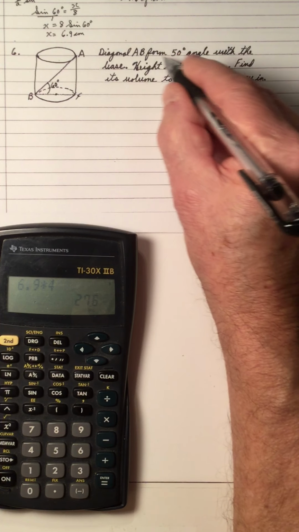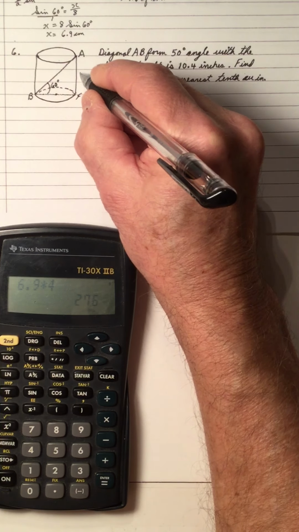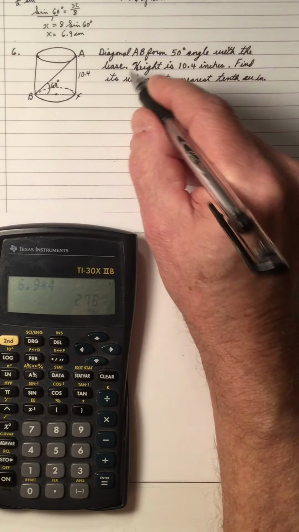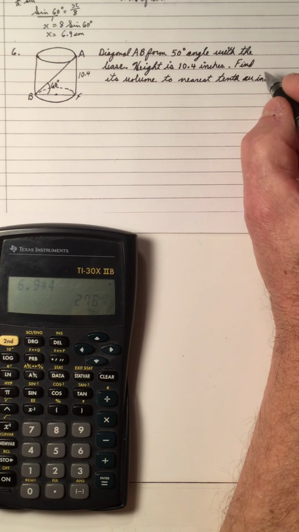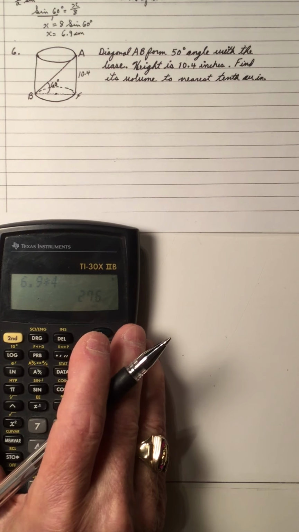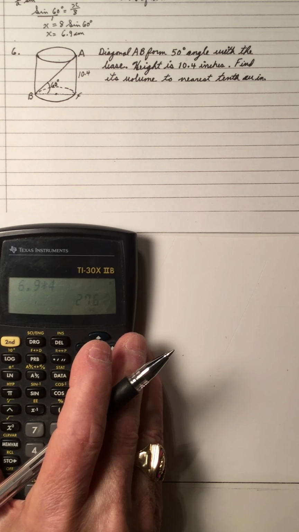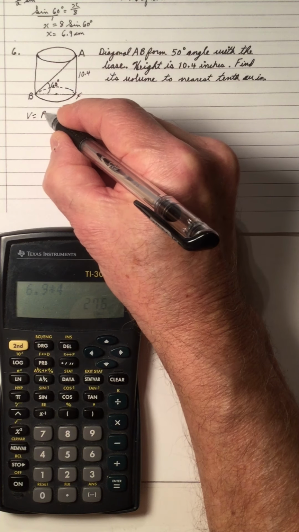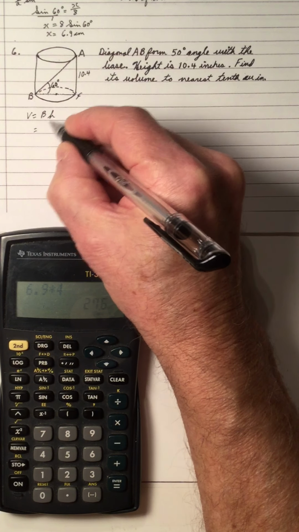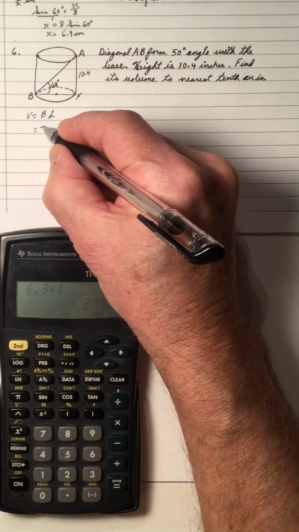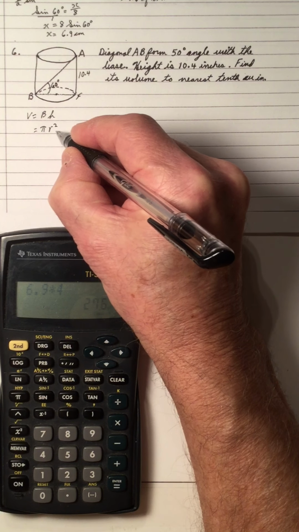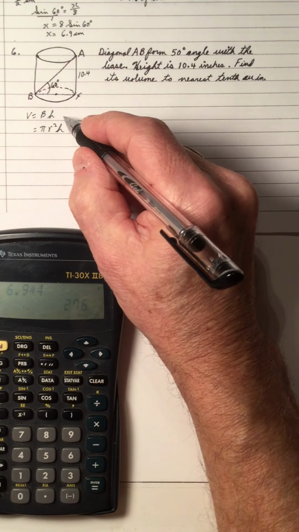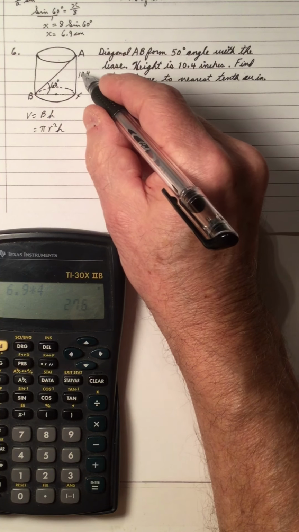The height of the cylinder is 10.4 inches. Find the volume to the nearest tenth of a cubic inch. So the volume is, if we think about it, what do we see for volume? The volume of a cylinder is base area times height. The bottom of a cylinder is a circle, so it's pi r squared h. So to get the volume of a cylinder, I have the height, 10.4.